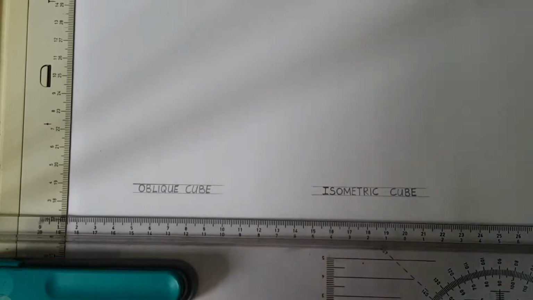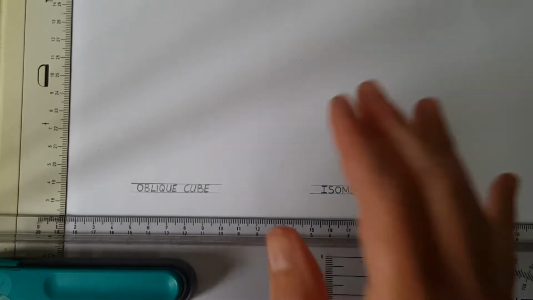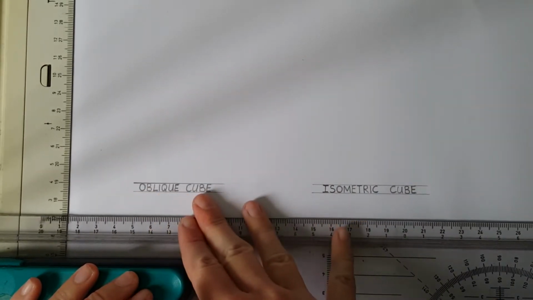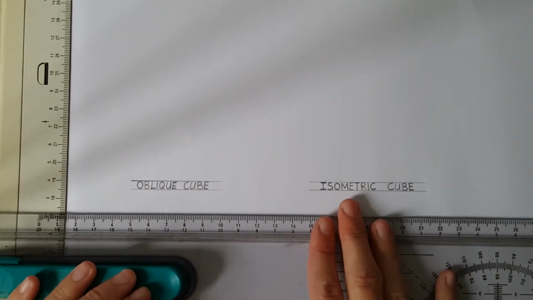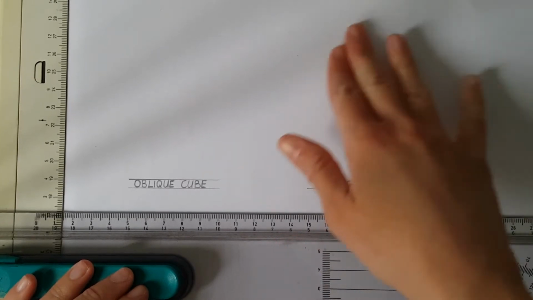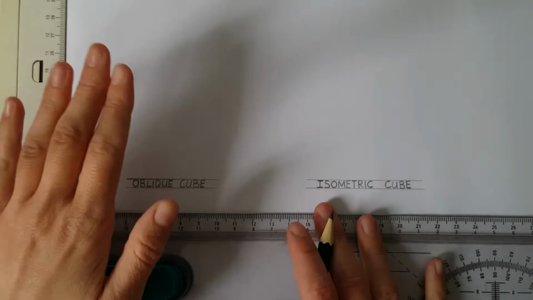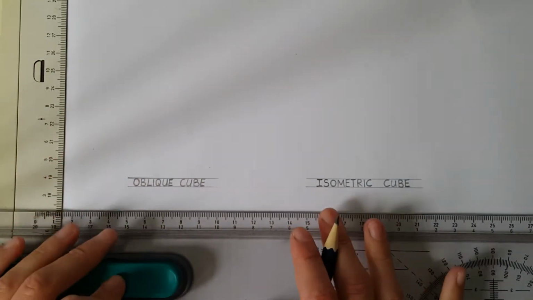Now during this video, I'm going to be showing you how to use set squares to construct an oblique cube and an isometric cube. Now let's start by drawing the oblique cube.